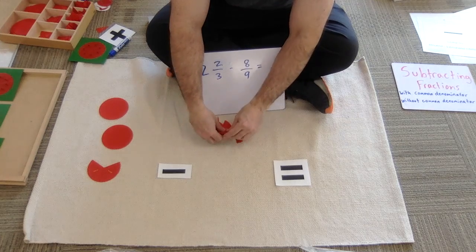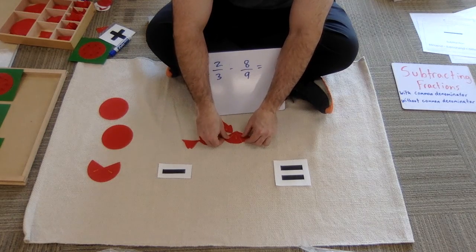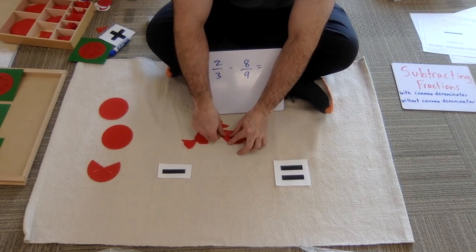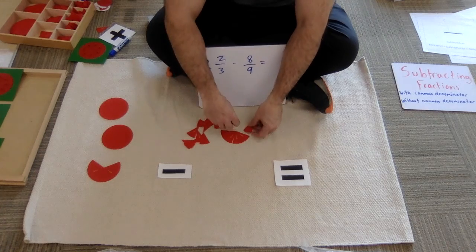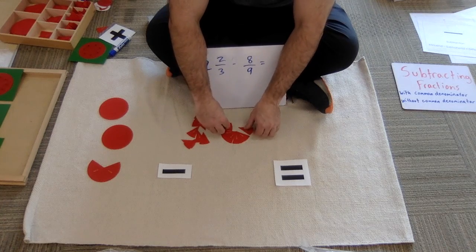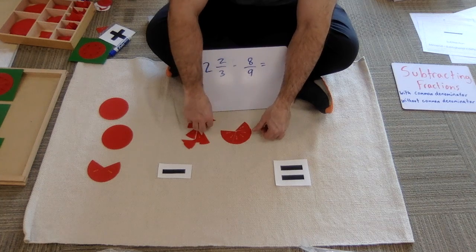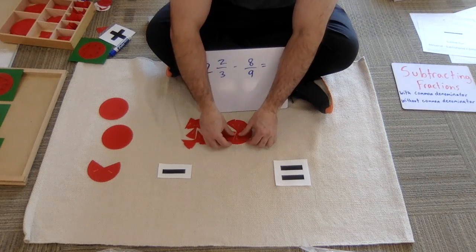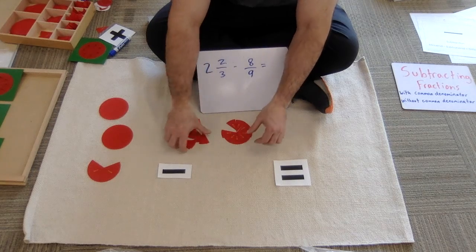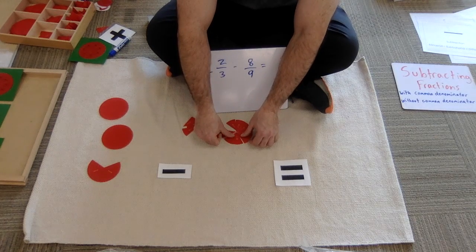All right, so 1, this is just an artificial build to show you what 8/9 looks like, because this is what I'm going to end up having to take away from it. 1, 2, 3, 4, 5, 6, 7, 8. Looks like Pac-Man's not that hungry right now. He's facing the other direction. All right, so that is 8/9.